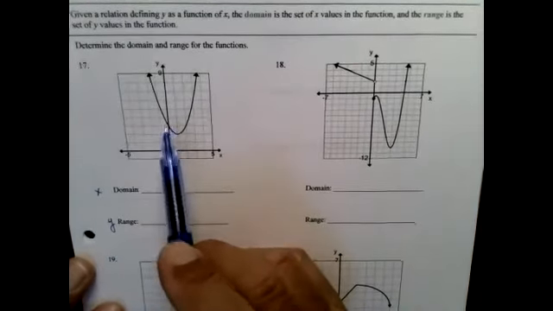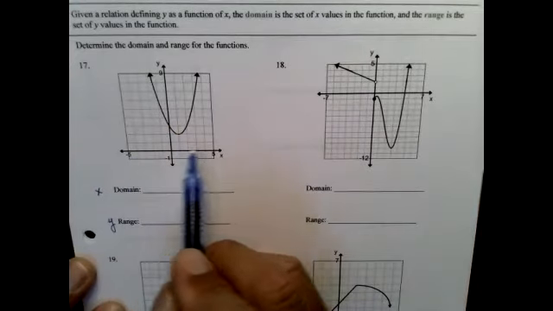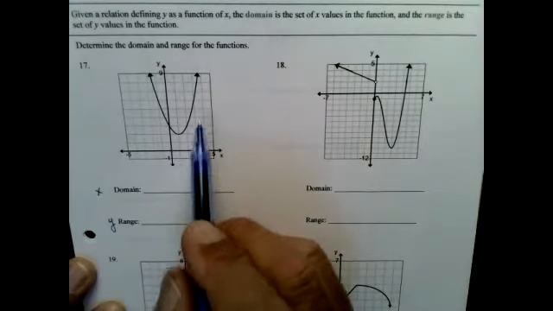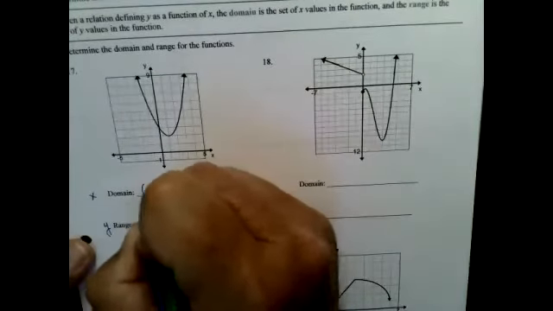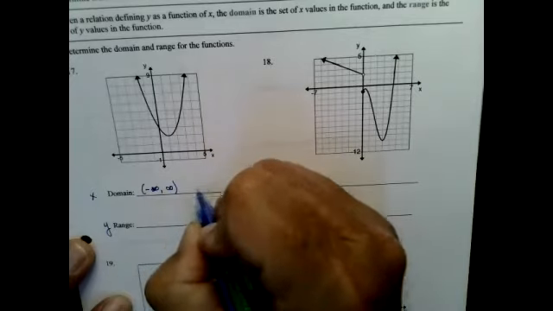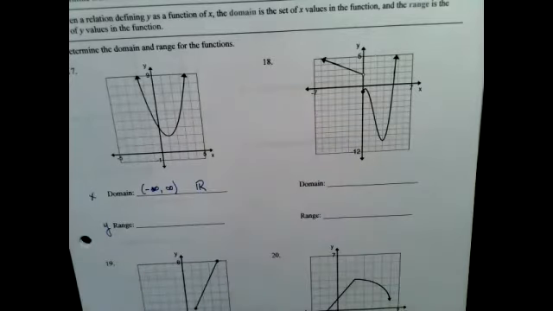What's the domain? If I move along this x-axis, what do I hit? -infinity, infinity. Yep. One way of writing it is -infinity to infinity. The other would be that symbol. That double back capital R stands for all real numbers.